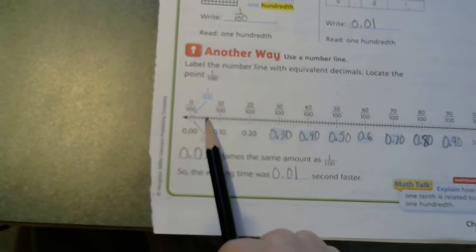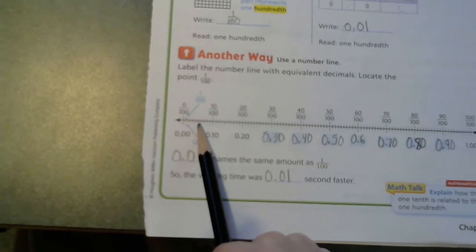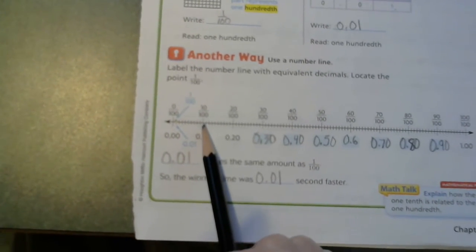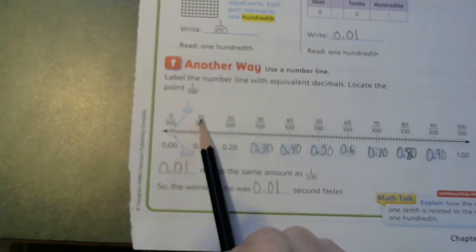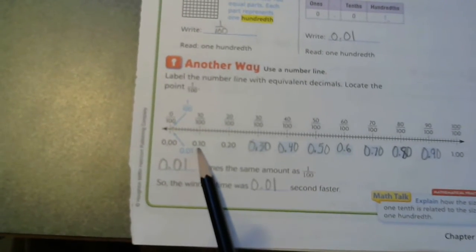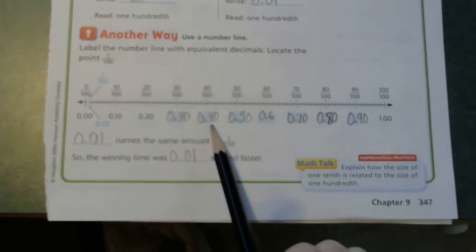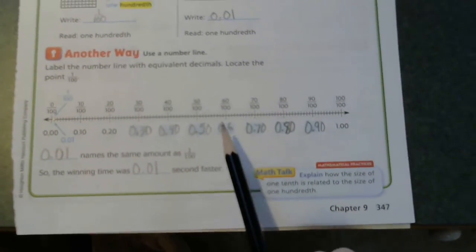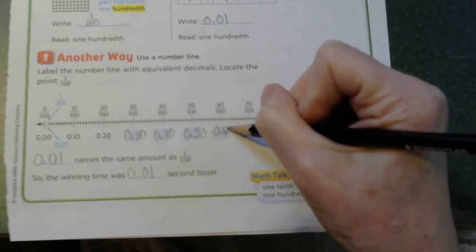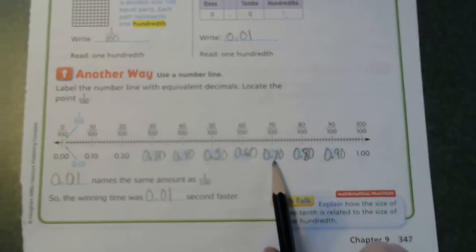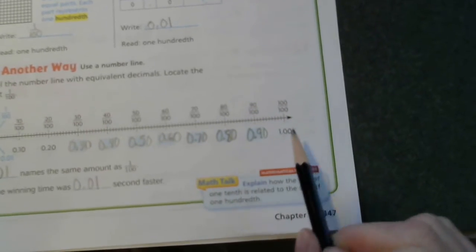And after 1, 2, 3, 4, 5, 6, 7, 8, 9, 10, there's 10/100 or 1/10, then 20/100, 30/100, 40/100, 50/100, 70/100, 80/100, 90/100, and then 1 whole.